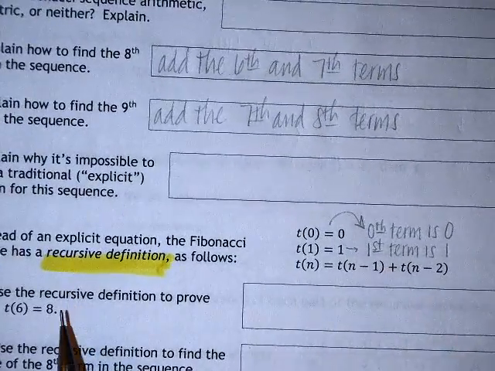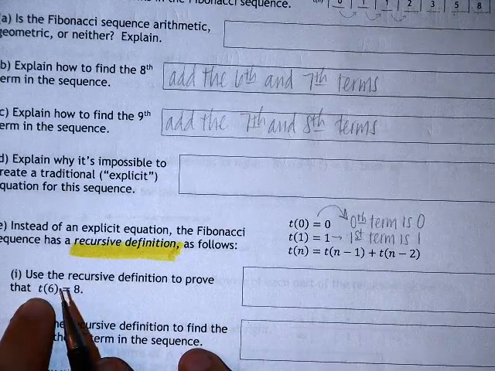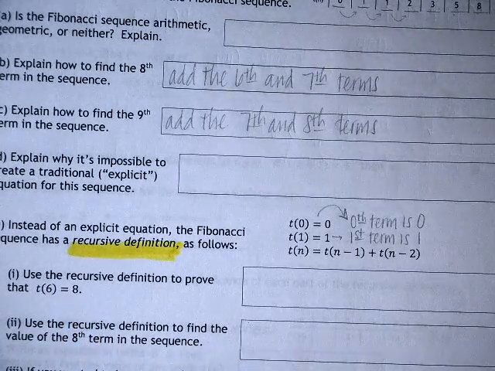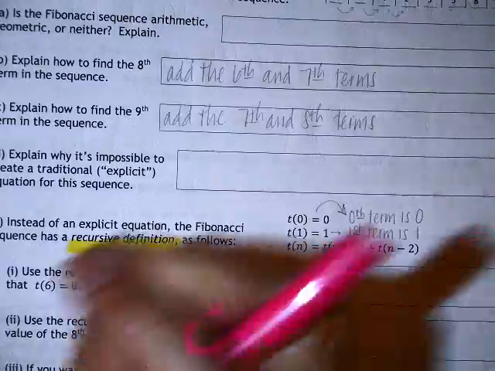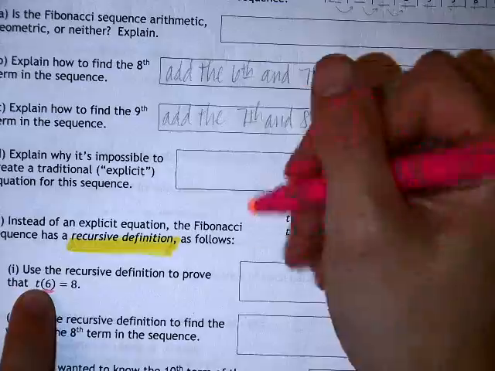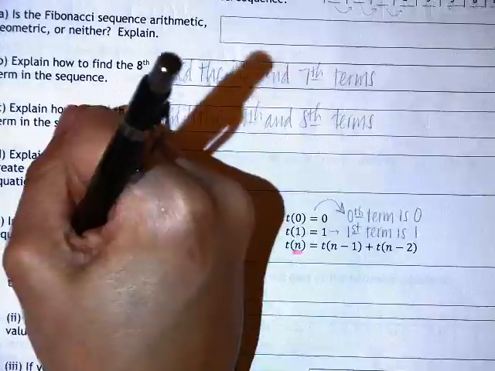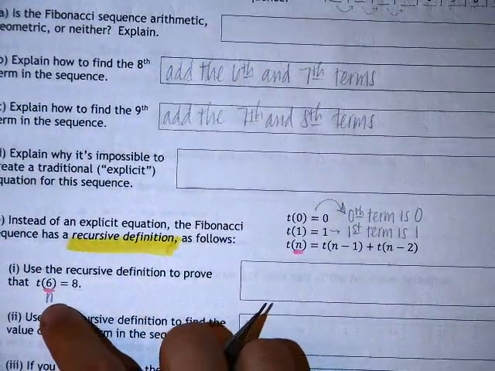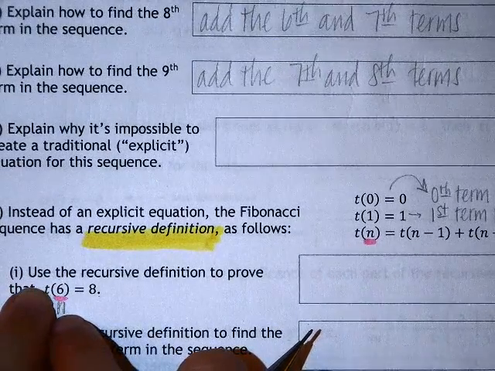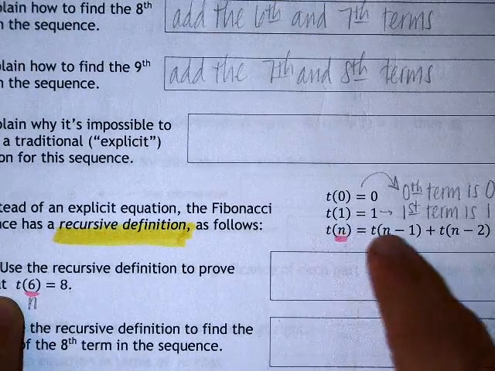Take a look at the first part of the question underneath that says, use the recursive definition to prove that t of 6 equals 8. Those are real numbers, so let's use them. Notice how it says t of 6. I'm going to highlight that 6 because the formula says t of n. So I'm going to make a quick assumption here. It looks like the 6 is where the n was. I'm going to assume that if I put a 6 wherever the letter n is, maybe I can make sense of this.